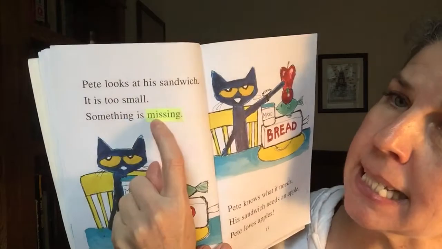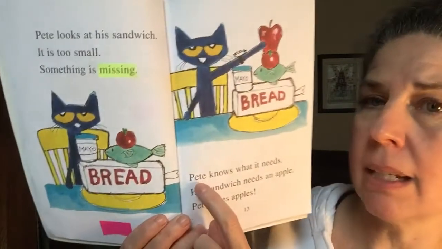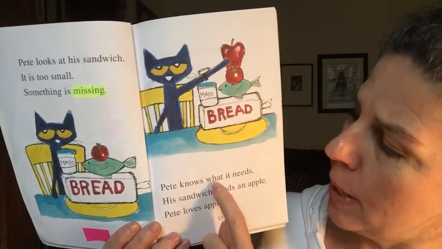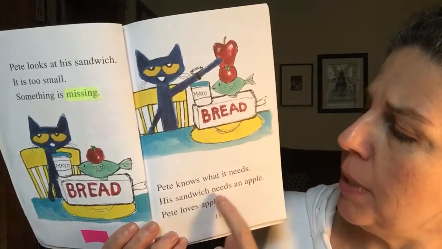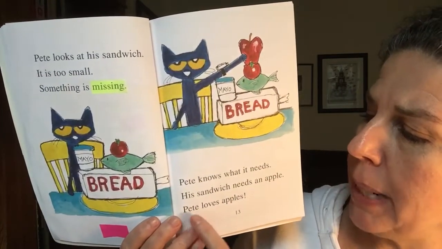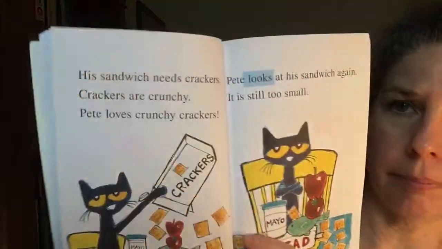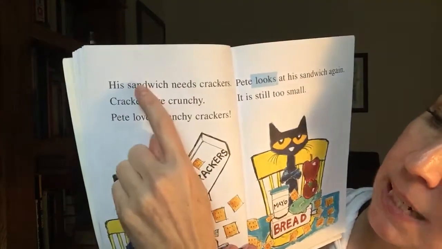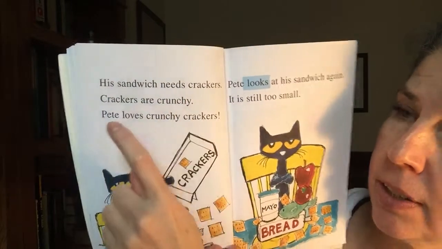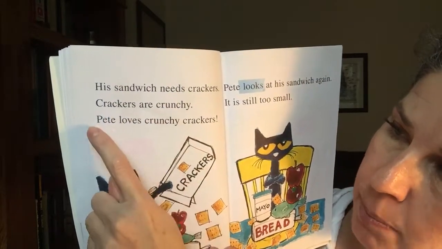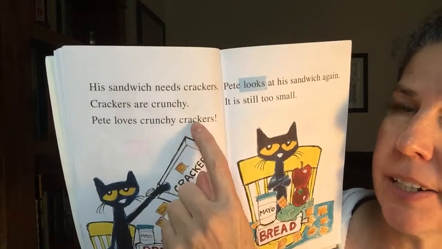Something is missing. Pete knows what it needs. His sandwich needs an apple. Pete loves apples. His sandwich needs crackers. Crackers are crunchy. Pete loves crunchy crackers.